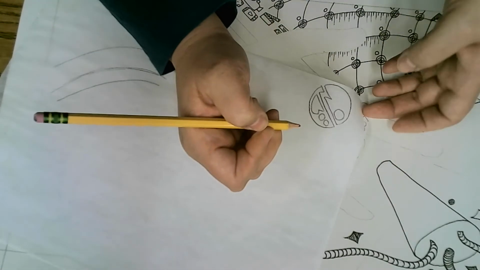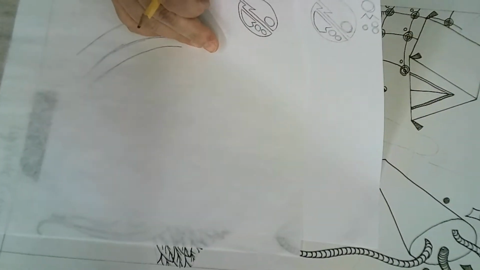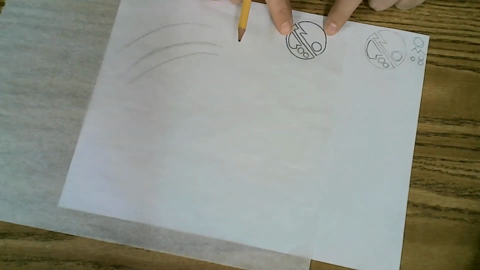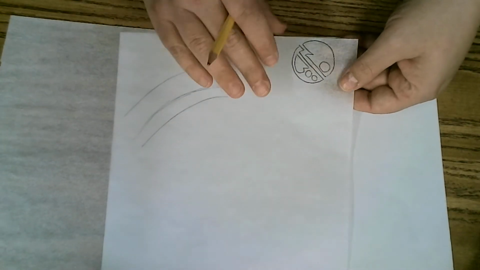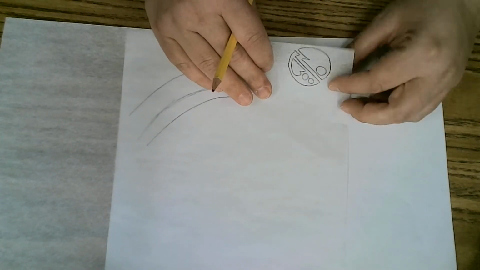Okay, and you want to make sure you have scratch paper. So don't do this on top of your final draft. I'd move your final draft out of the way. This part gets kind of messy. So I have graphite or pencil on top of the tracing paper right here. Now I need to flip it over, and I need to put graphite on the back side.